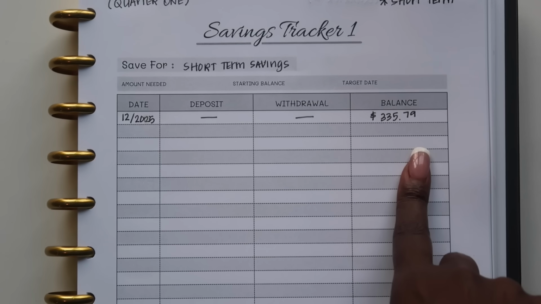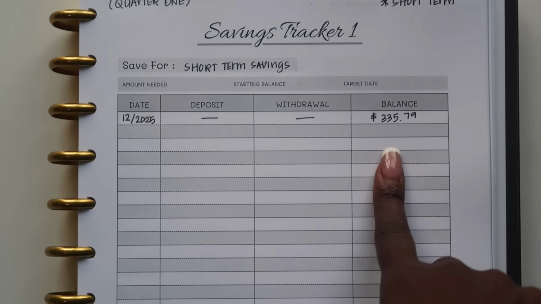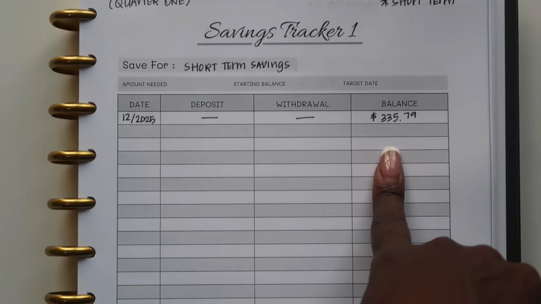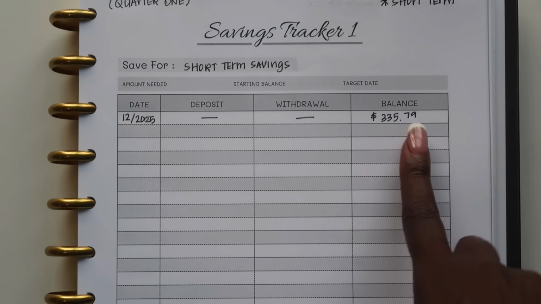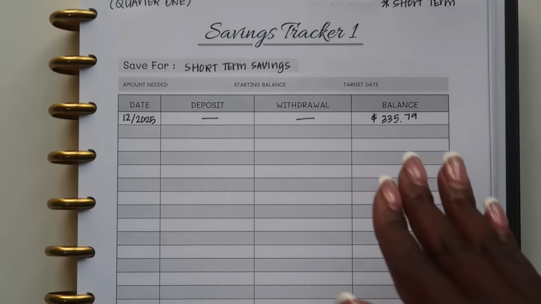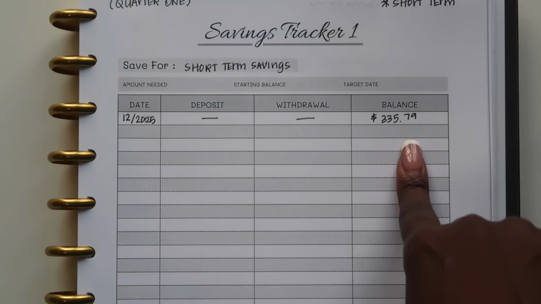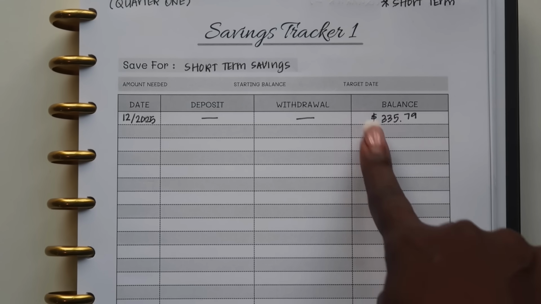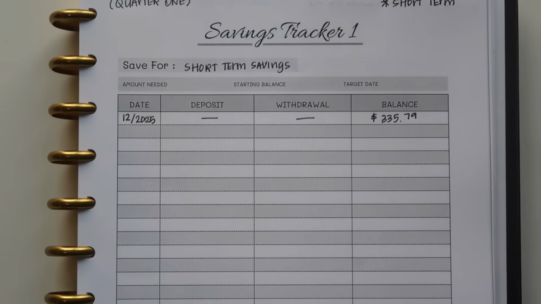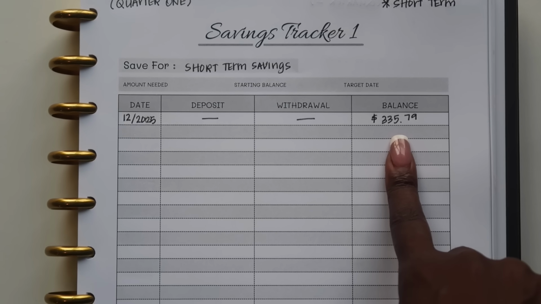So for instance, I need the first $600 by the end of January. Currently we have $335.79 in here, which means I need to save an additional $300 by the end of January, and I'm pretty sure I will be able to do that. But I need it by the end of January because that is when my daughter's birthday is. My oldest daughter, her birthday is at the end of January, and so I know I will need about $600 in order to cover her party and any presents that we are going to get for her. And so that is when I need the first amount.